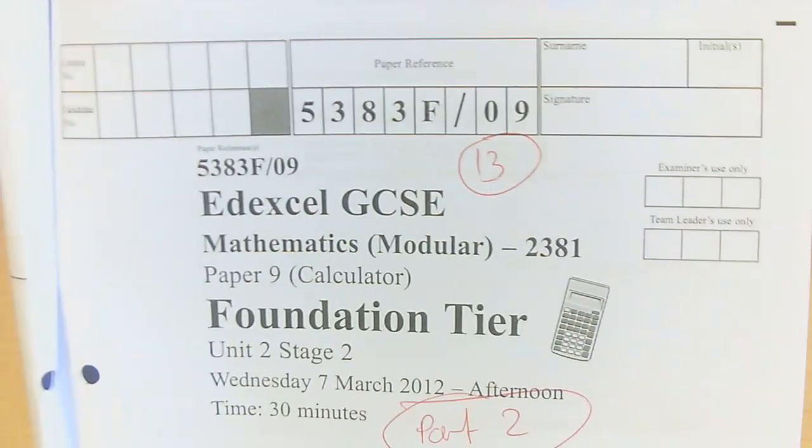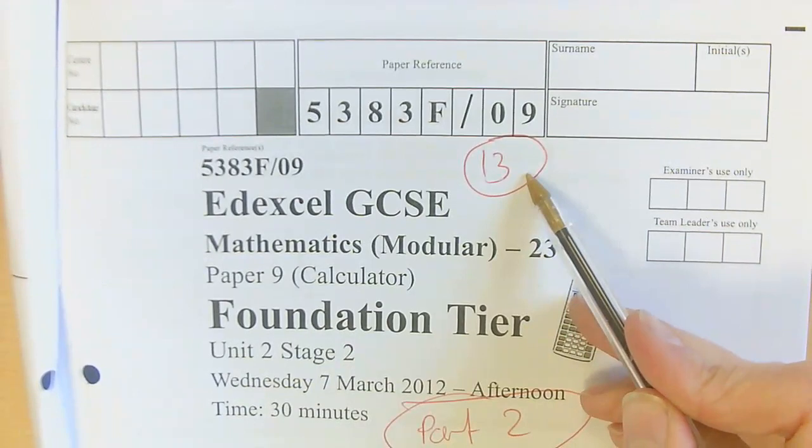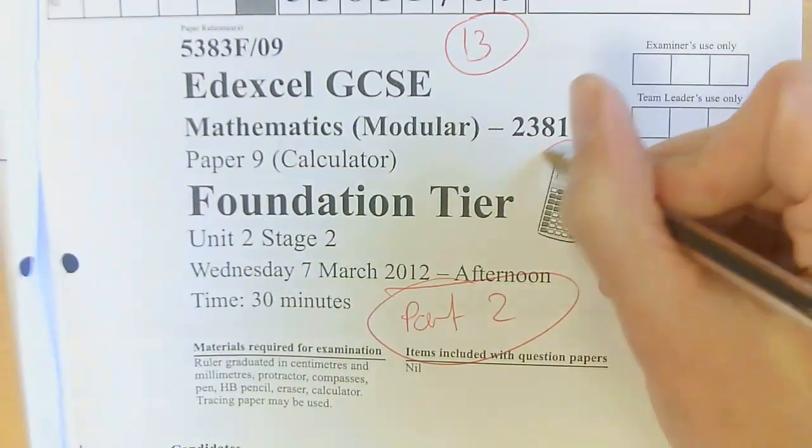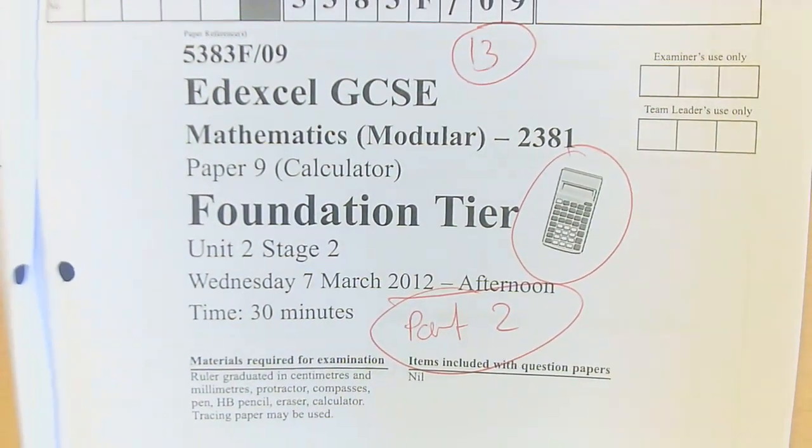On to part 2. Homework paper 13, part 2, and this part is calculator based. Let's go.